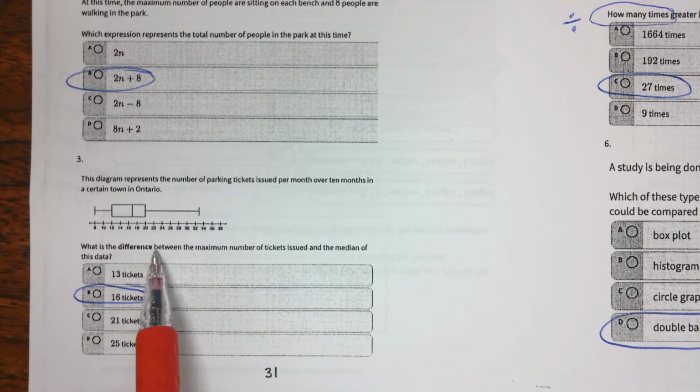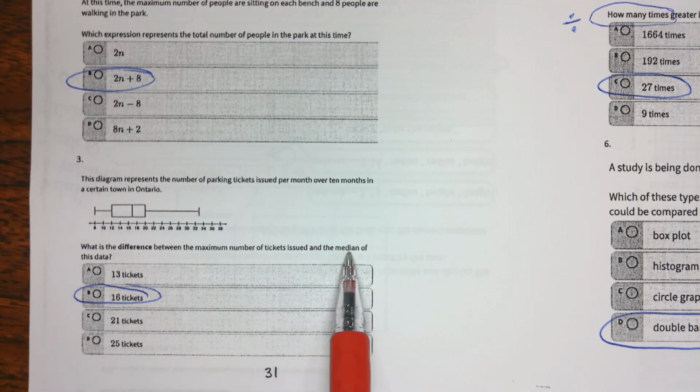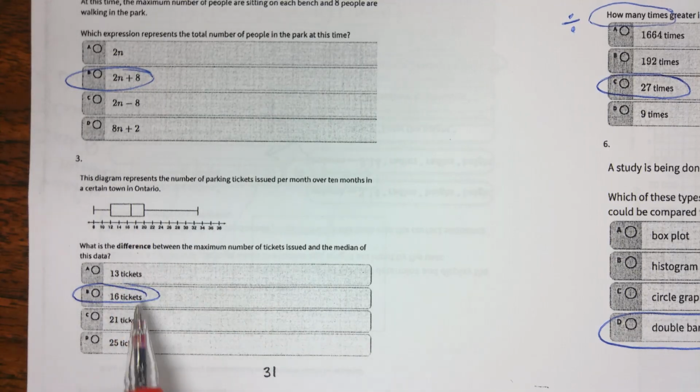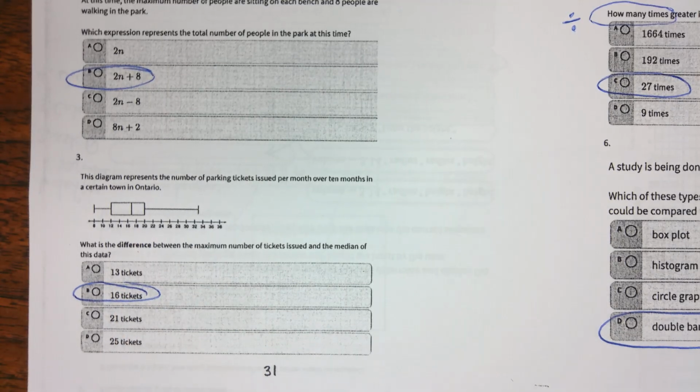What is the difference between the maximum and the median? So your median here is 17, maximum is 33. So when you subtract, you get 16. I think this was the same question as the other.